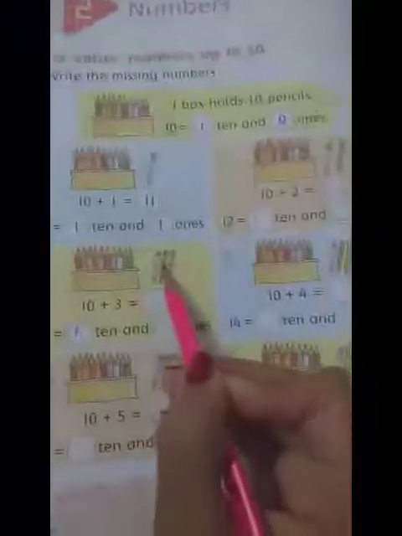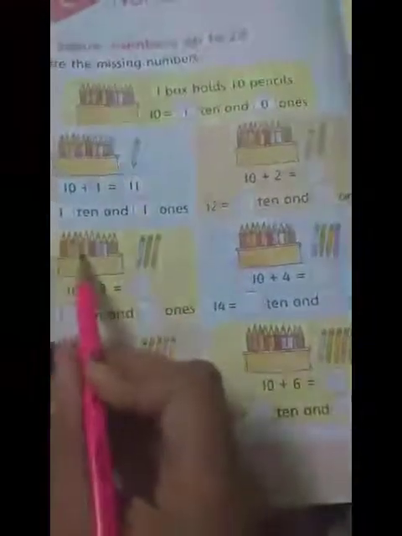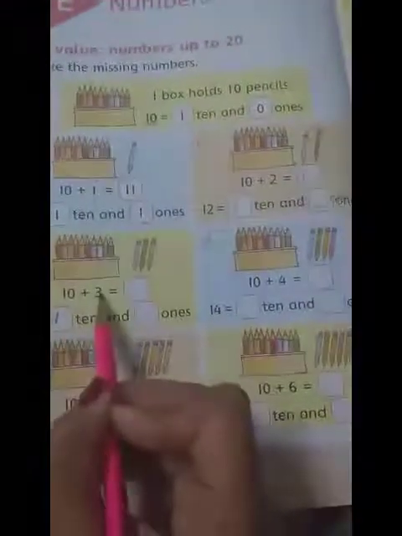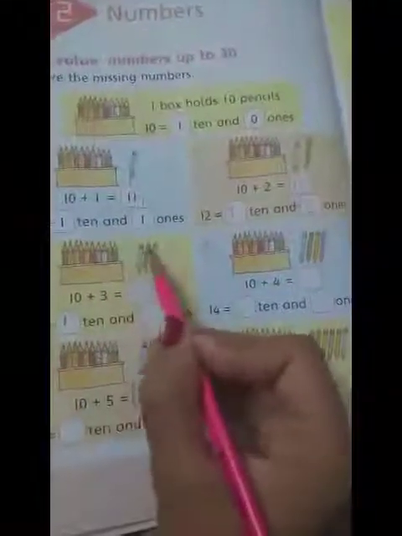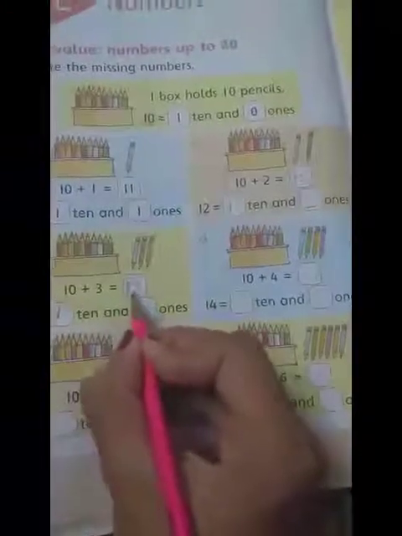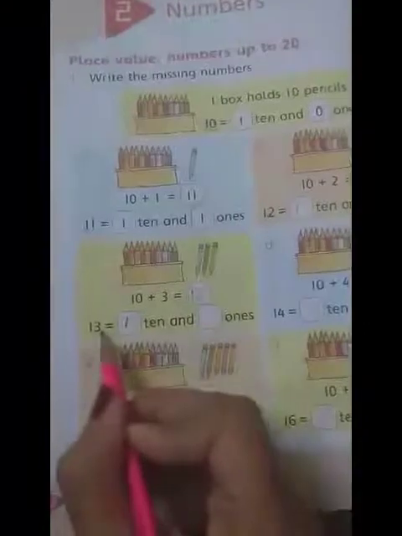Now part C. One box holds 10 pencils. Beside this box we have 1, 2, 3 pencils. Okay, 10 plus 3. Count all these pencils together. 1, 2, 3, 4, 5, 6, 7, 8, 9, 10, 11, 12, 13. 13. So the left digit is 1 ten and the right digit is 3. We have 1 ten and 3 ones.